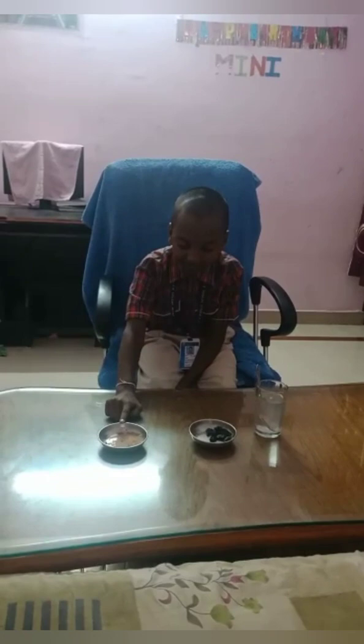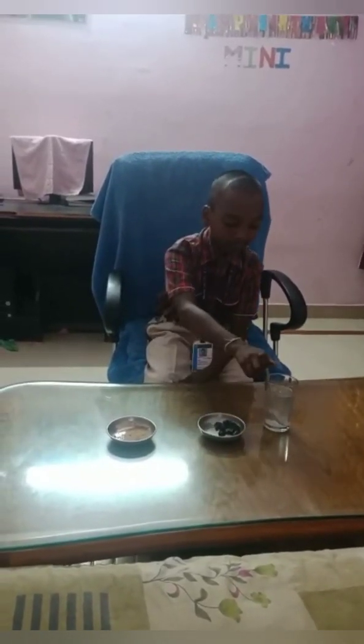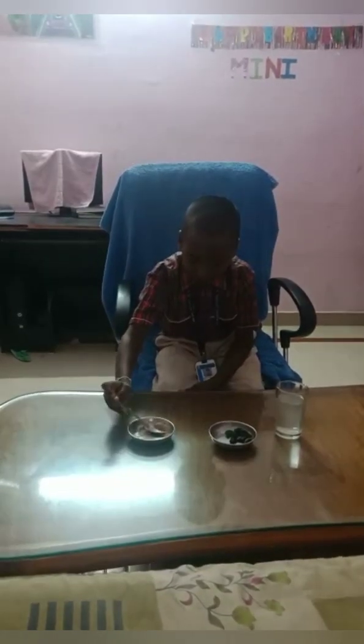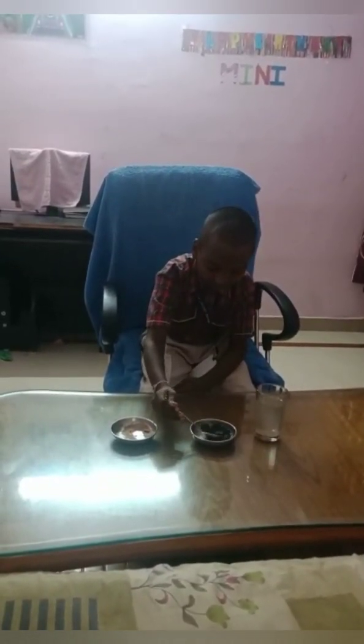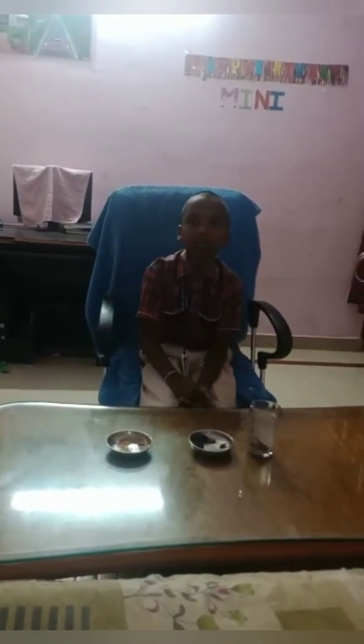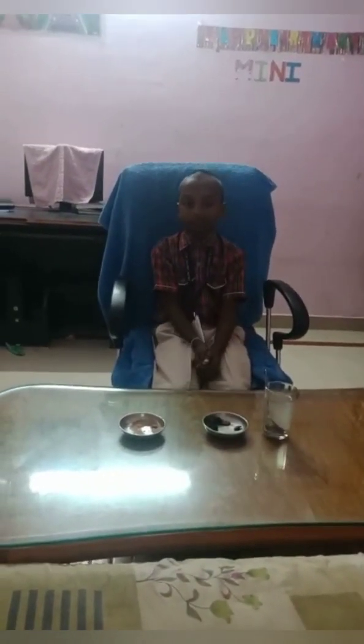This is sand and this is stone. Sand is not absorbed in water. Stone is also not absorbed in water.